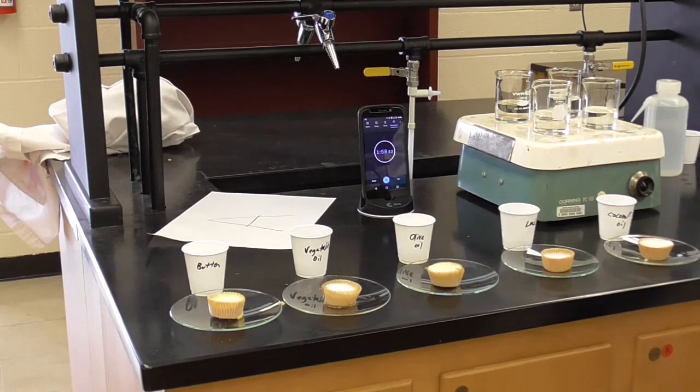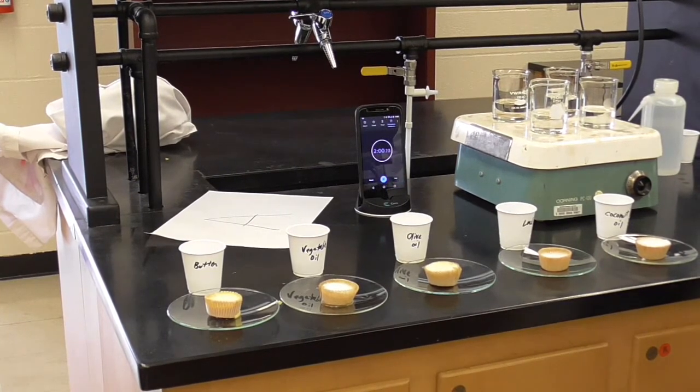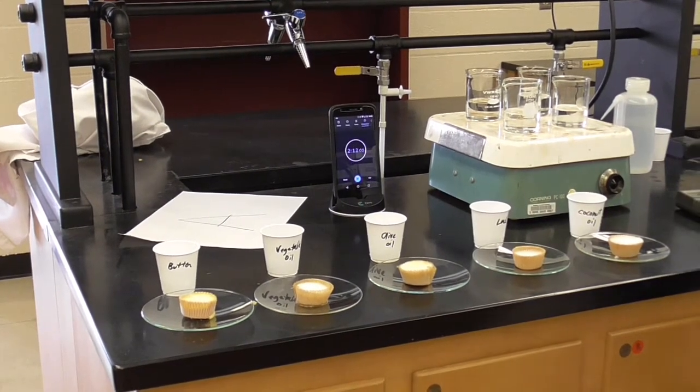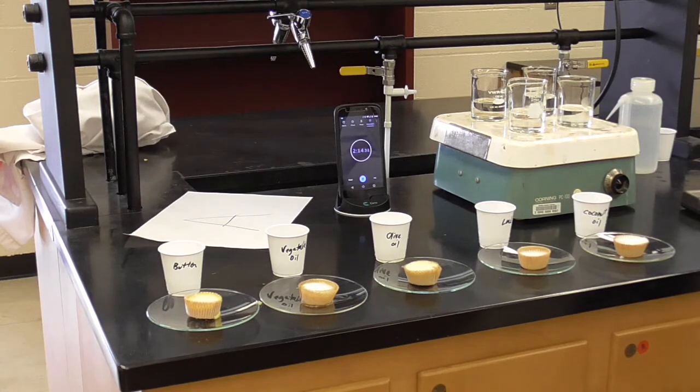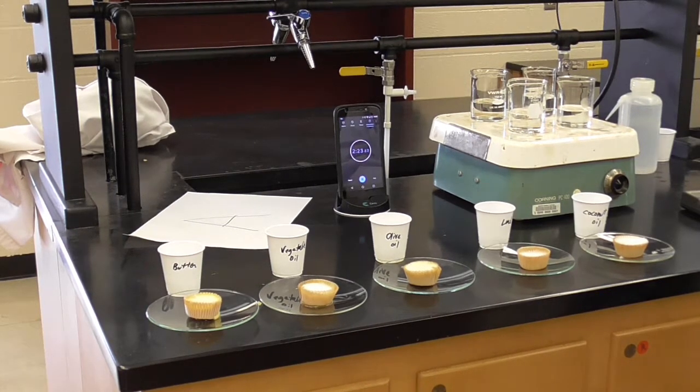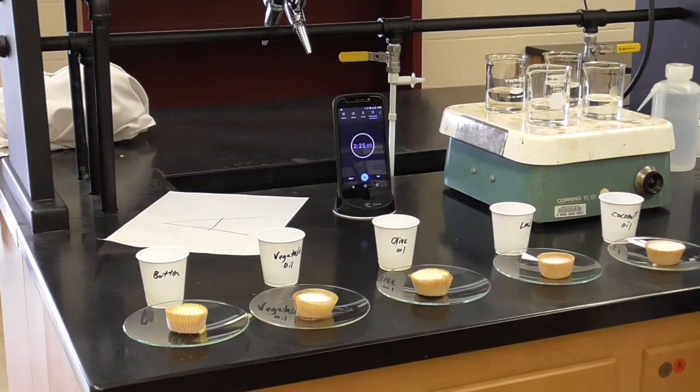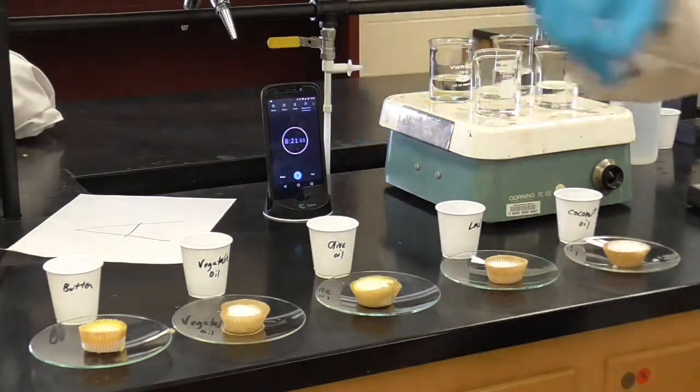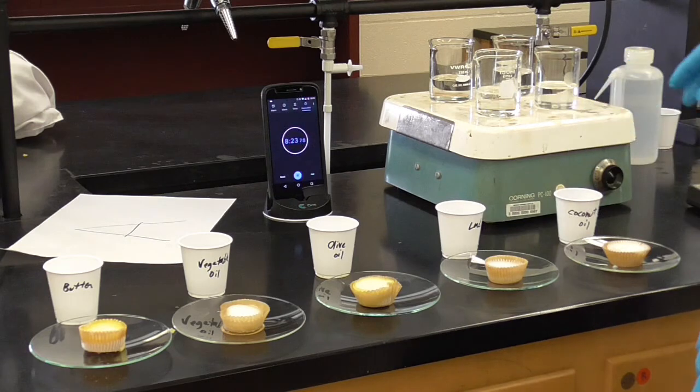We have different lipids here. Some of them might be saturated, some of them might be unsaturated. The ones that are unsaturated might have cis bonds or trans bonds in them, and some of them might have long tails, some of them might have short tails, right? And so all of those properties will contribute to whatever the melting temperature is. So at this point, we just sit and wait and watch them, and when one of them gets to halfway, we'll measure its temperature. Okay, we are up to 8 minutes and 21 seconds here, and so I just want to update where we're at.